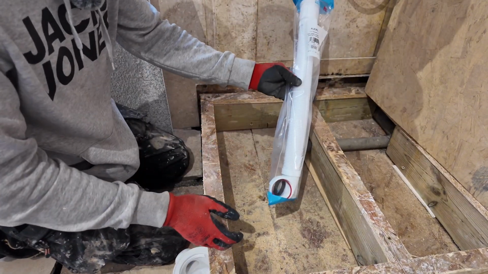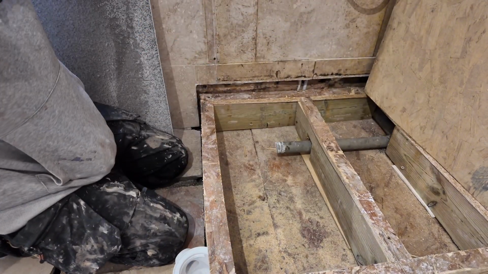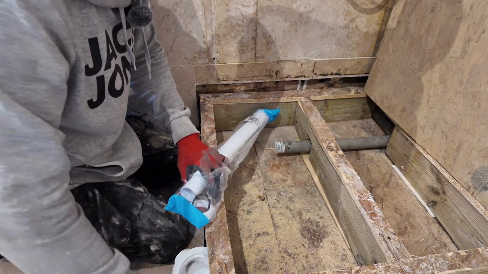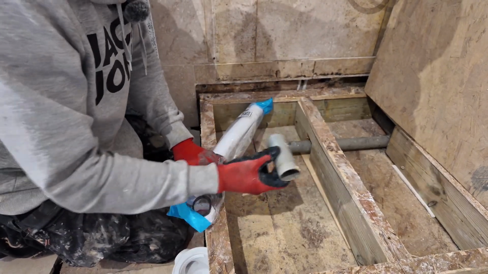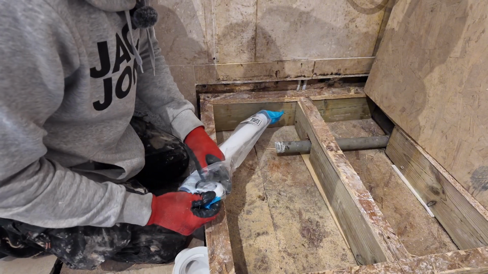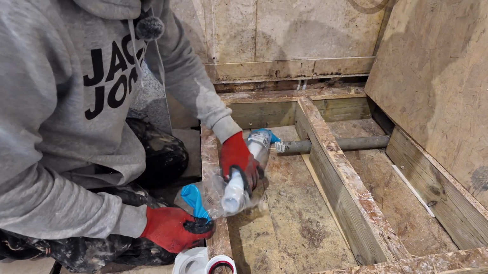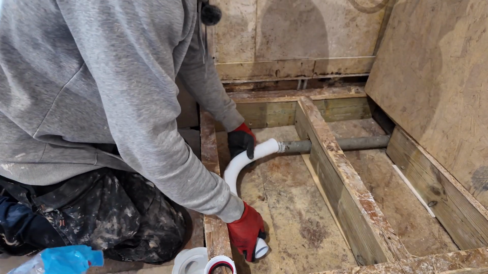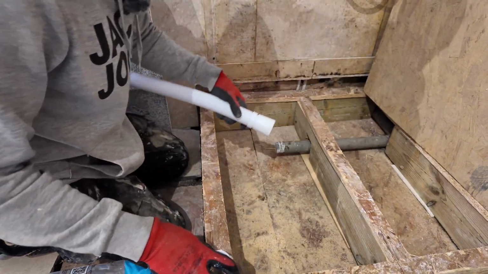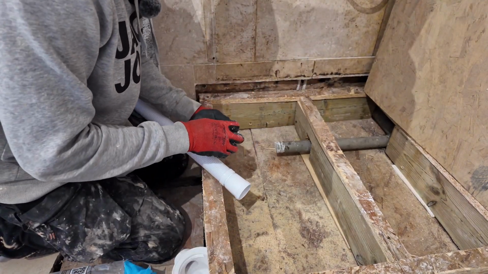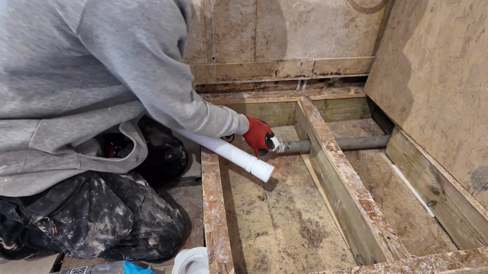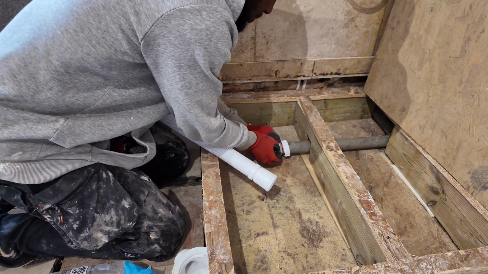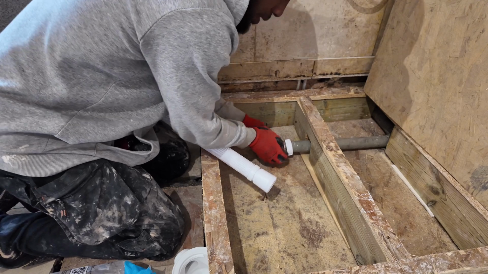So I got one of these, a longer one, 500mm. See if we can get this one. And we no longer need to use this little extra piece, which is another potential leaking place. This one goes straight into the trap. So this one will do the job. There we go.